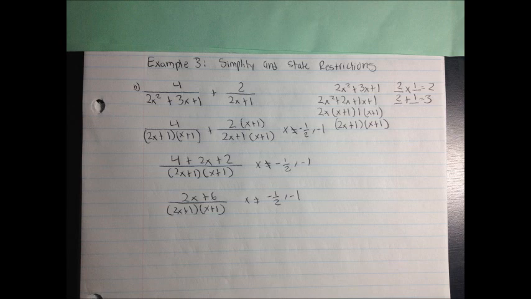As you can see on the right side, I showed all my full steps to factoring a complex trinomial, and I ended up with the brackets 2x plus 1 and x plus 1. On my second step, I stated my restrictions, and my restrictions are negative 1 over 2, which I got from the first bracket, and negative 1, which I got from the second bracket, x plus 1.